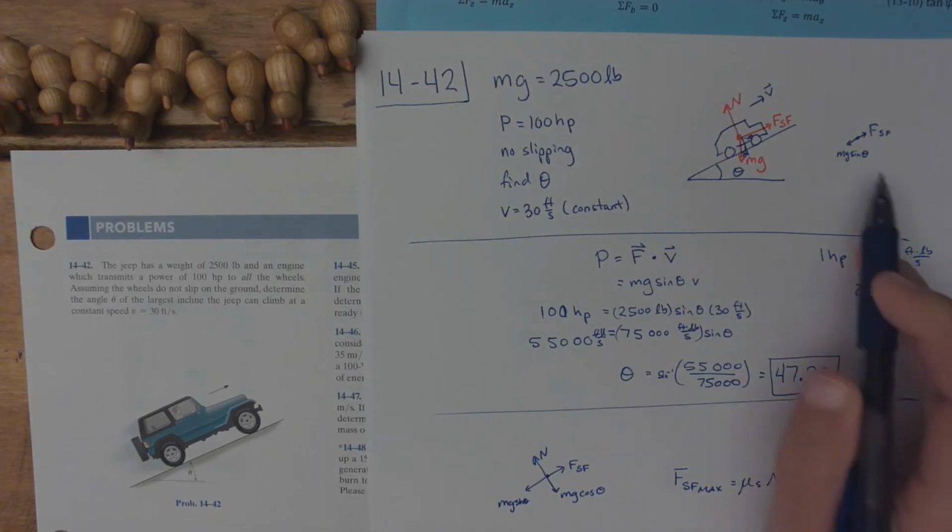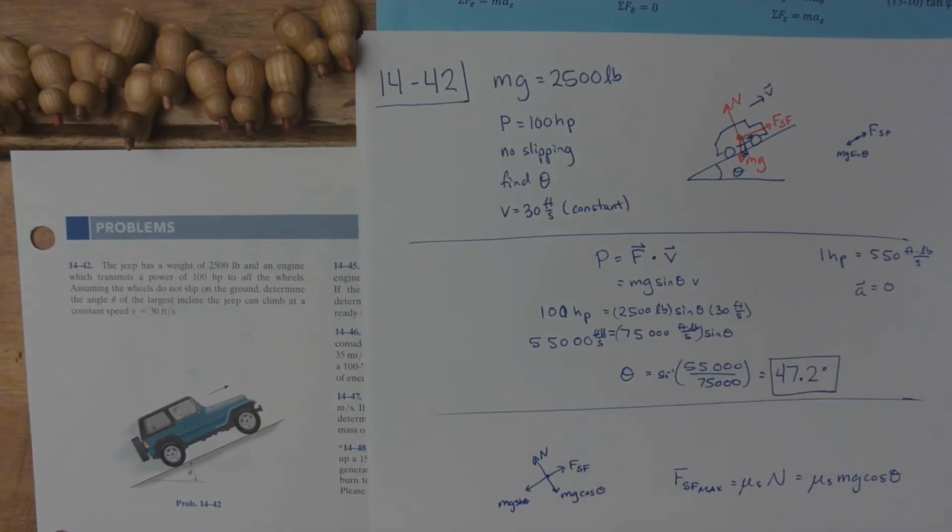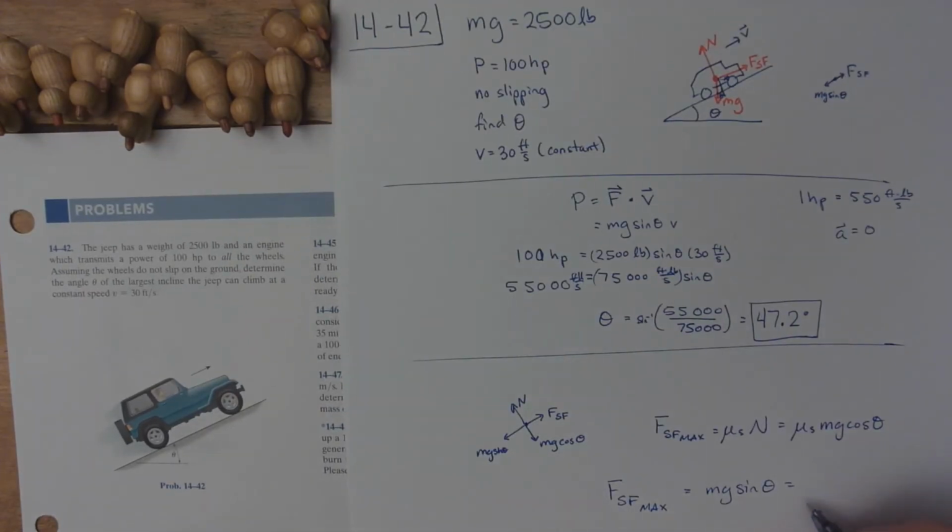And we said there was no acceleration in this direction either, so I have the force of static friction, and then assuming it's at its maximum value, that would be equal to mg sine theta, but the maximum value for the force of static friction is equal to the coefficient of static friction times mg cosine theta.